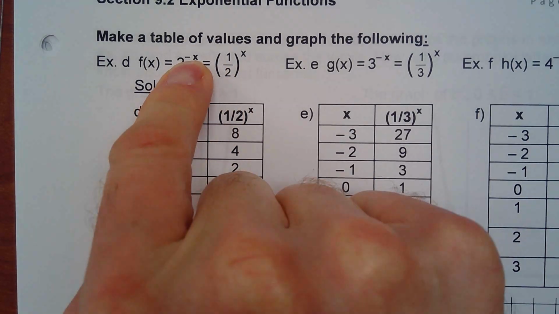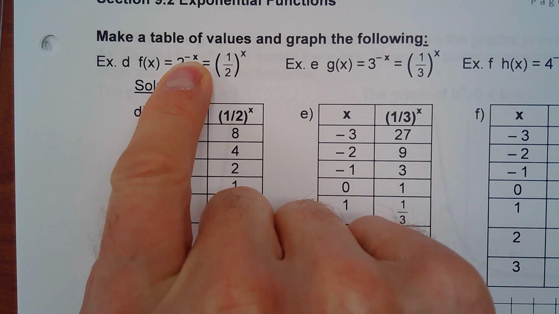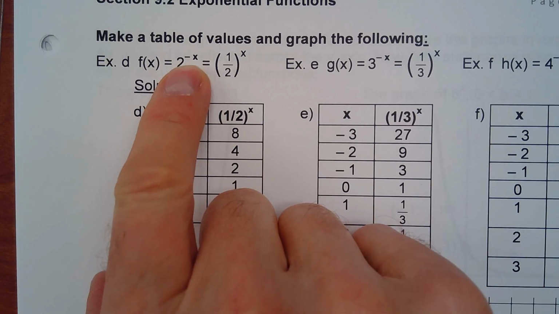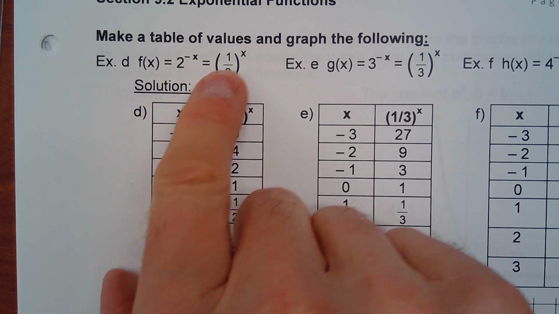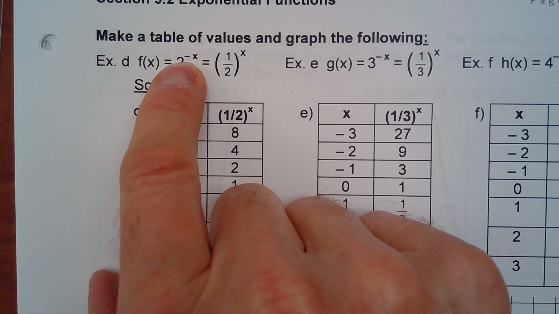Now, just think for a moment before we do this. If I have a negative in front of my x, and we briefly talked about this back in chapter 6, this is going to give me a horizontal reflection. So 2 to negative x, which is the same thing as 1/2 to the x, this should be 2 to the x reflected across the y-axis.